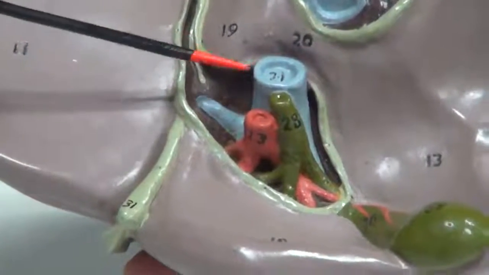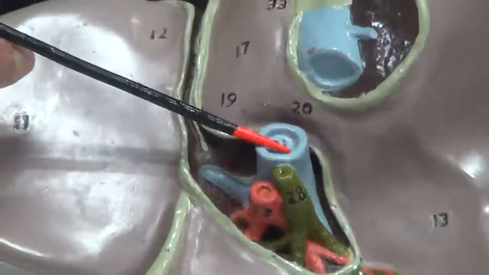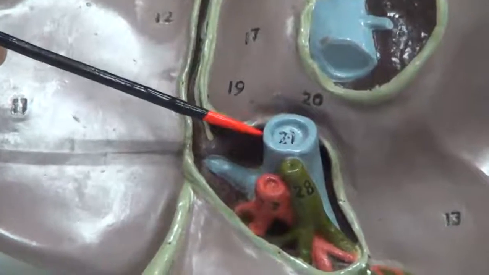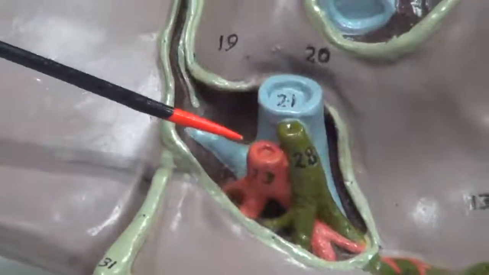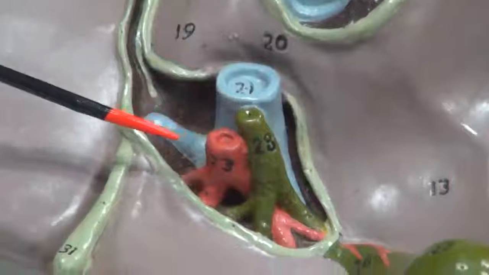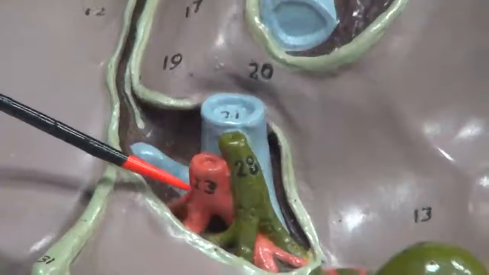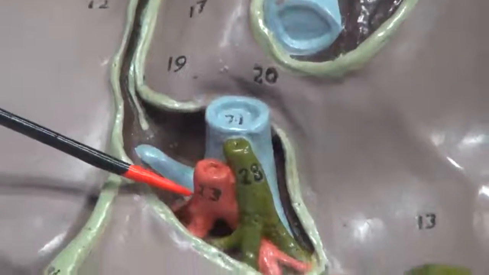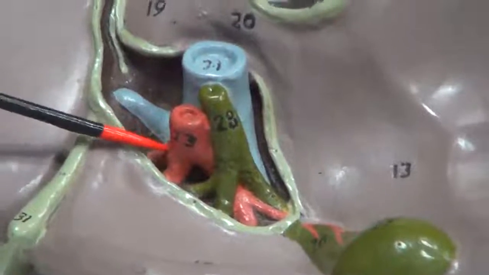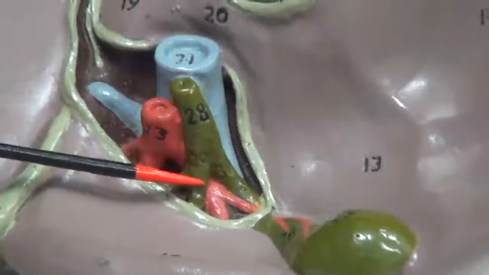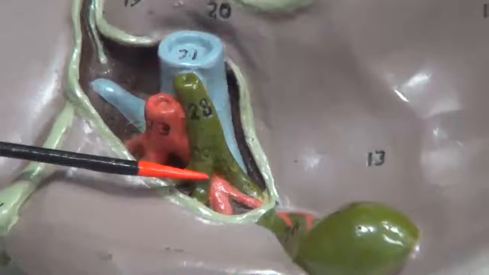Posteriorly, the blue structure here is the hepatic portal vein, in the middle there's the hepatic artery, and most anteriorly here is the hepatic duct.